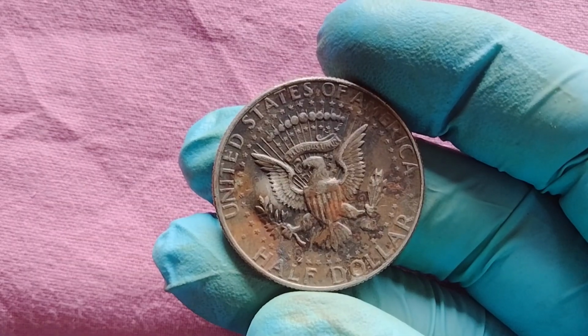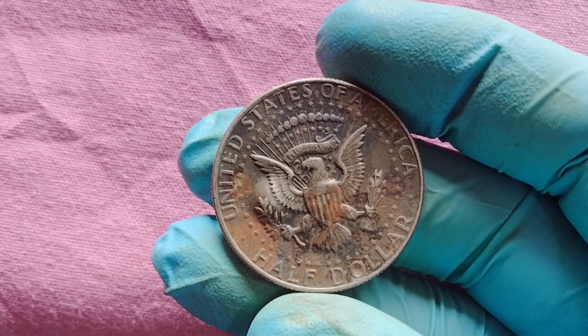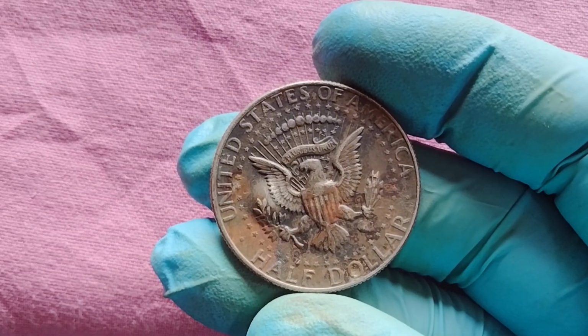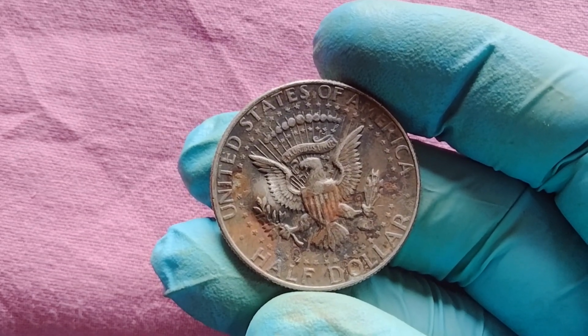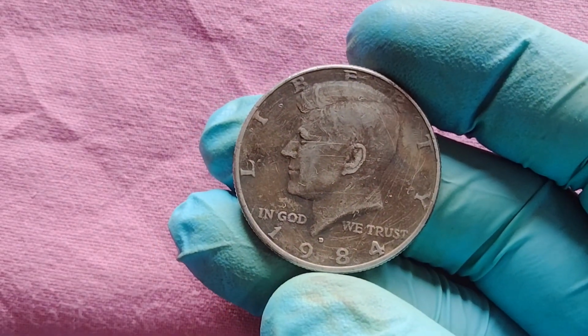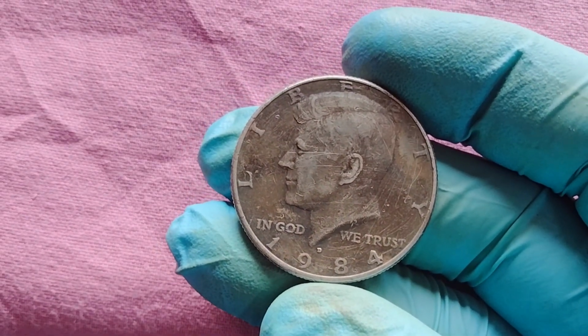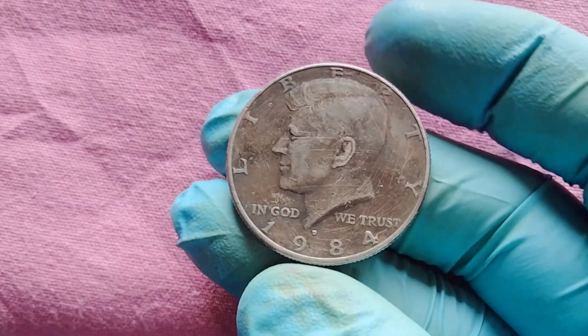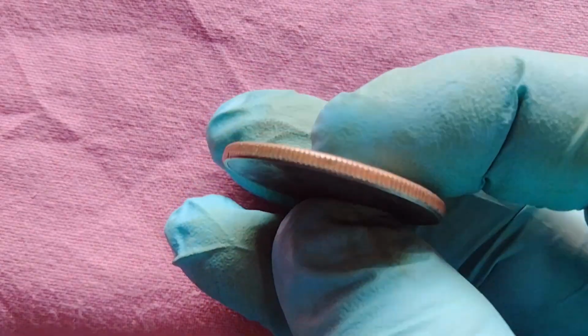Above the portrait appears the word liberty, a traditional inscription on U.S. coins symbolizing freedom and the democratic values of the nation. Below Kennedy's portrait is the year 1984, indicating when the coin was struck. The national motto, "In God We Trust," appears on both sides of Kennedy's neck in two sections.